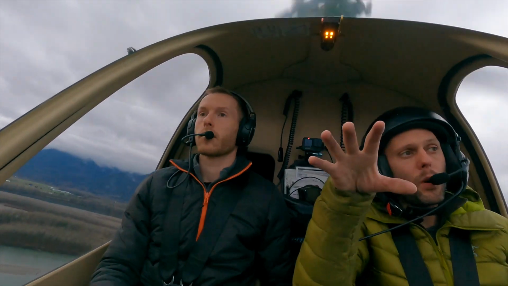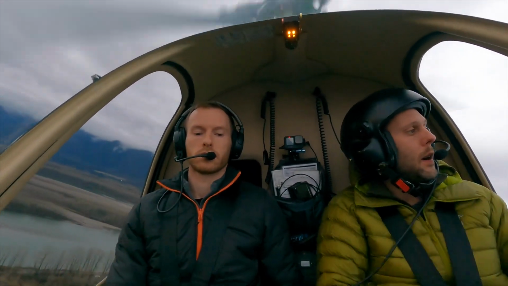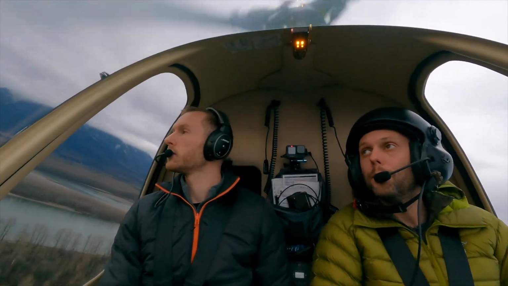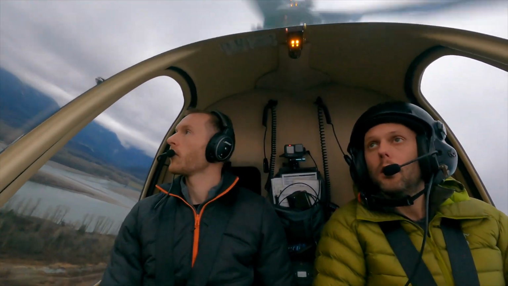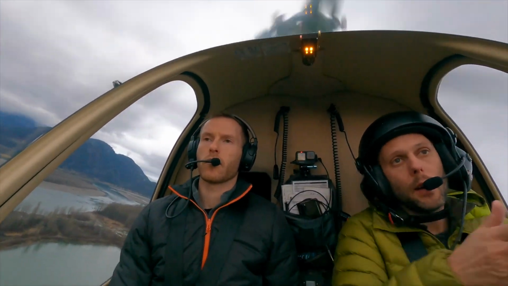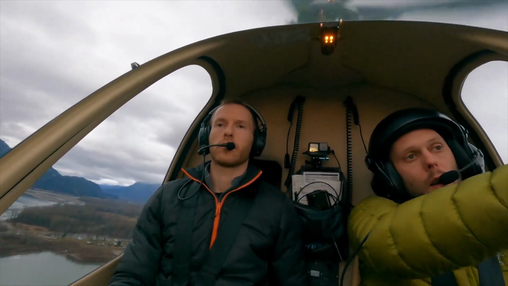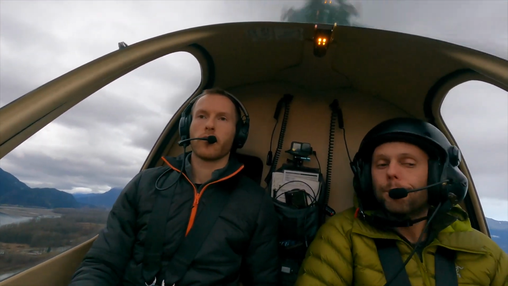Just because of where we are, we have to turn a little bit earlier, at 600, because otherwise we're going to enter Chilliwack zone. It's a little bit of an awkward spot to do a full circuit, but it'll be a bit of a weird dogleg. We'll come around the side of the mountain and then we'll go back out that way. Set up for our base leg. Sure.